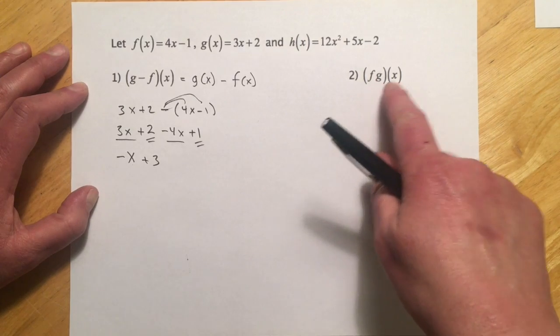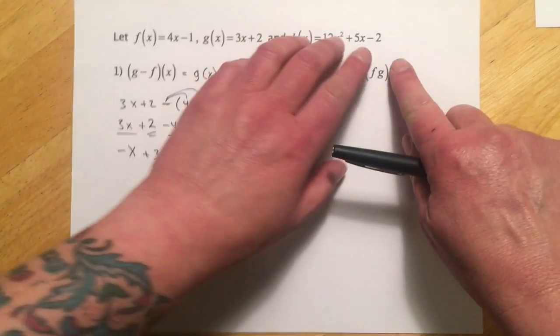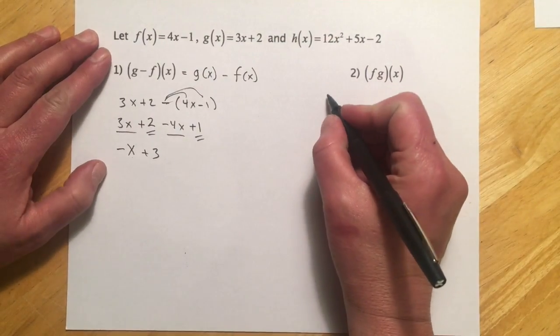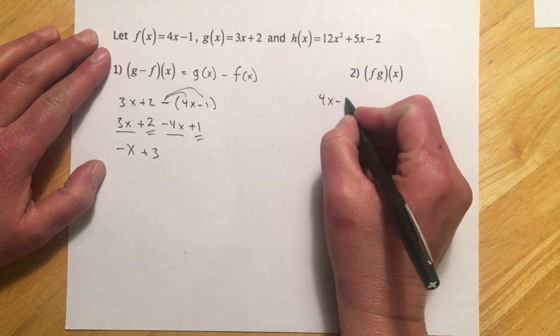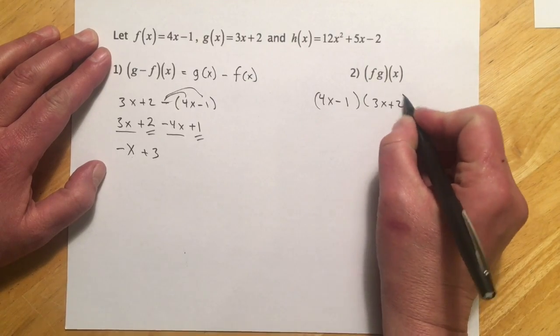So this one, f times g, and again we could have it f of x times g of x, or just the f times g like that, same stuff. And so this is just a FOIL, so f is 4x minus 1, g is 3x plus 2.